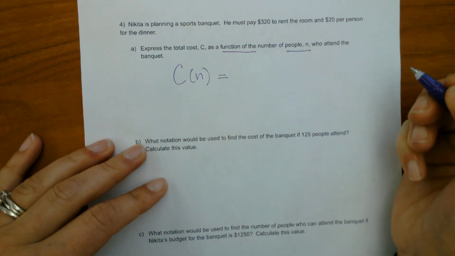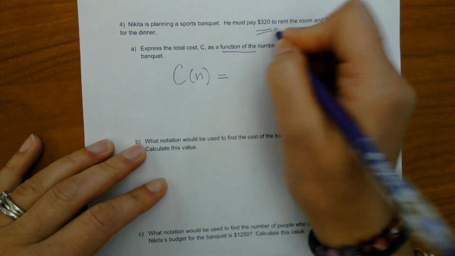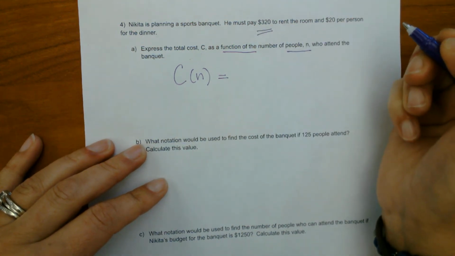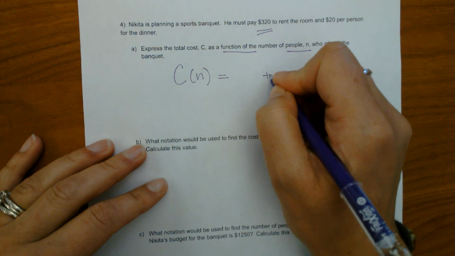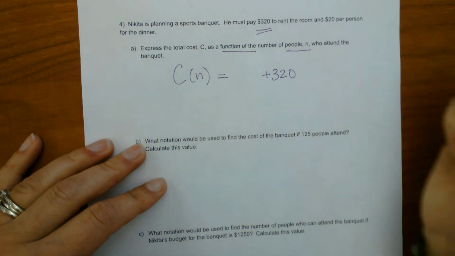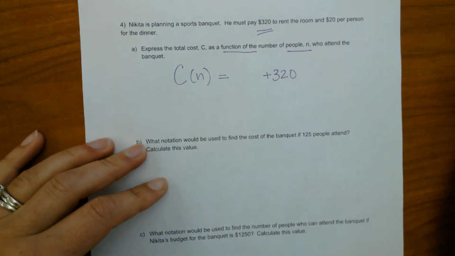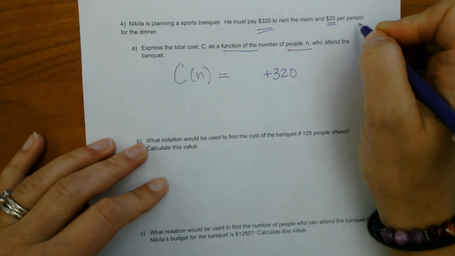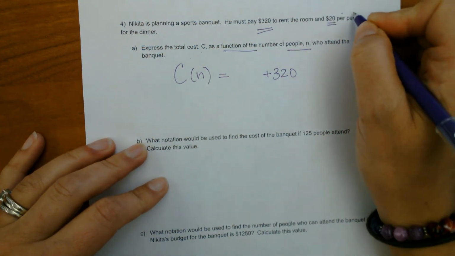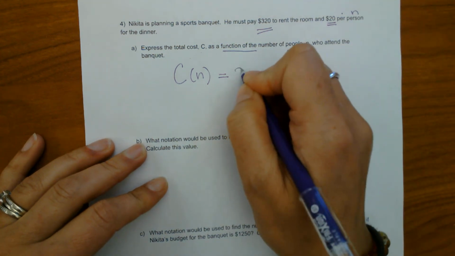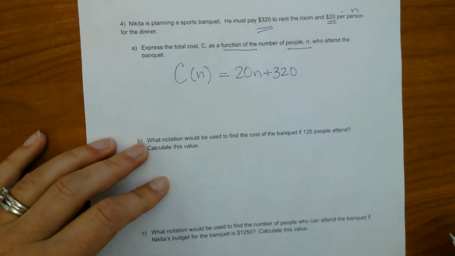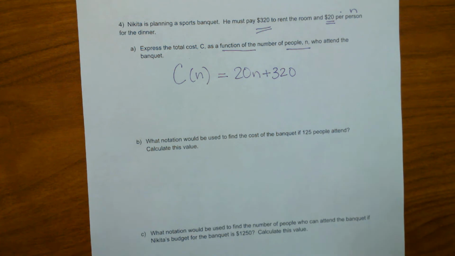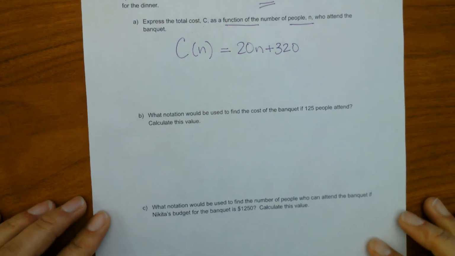All right, so how much must he pay to rent? So he's paying a flat fee of $320. So whatever other costs we have, we add on that flat fee of $320. We see we have $20 per person, times N. So we have 20N. Yes, you're right, this is an actual function, a linear function.